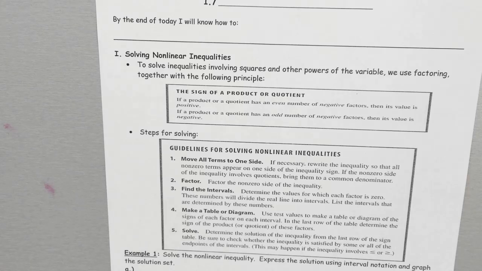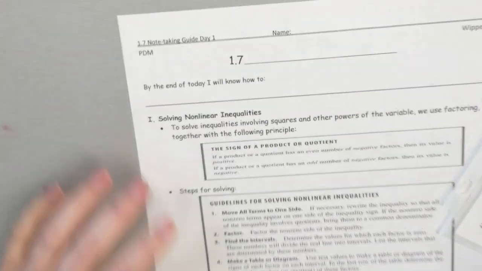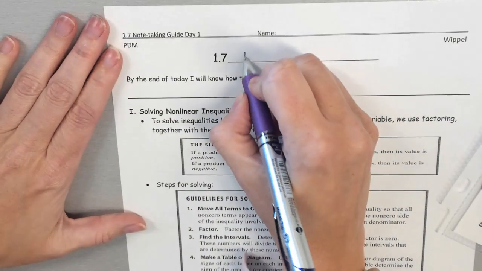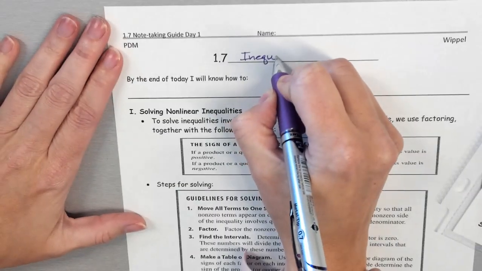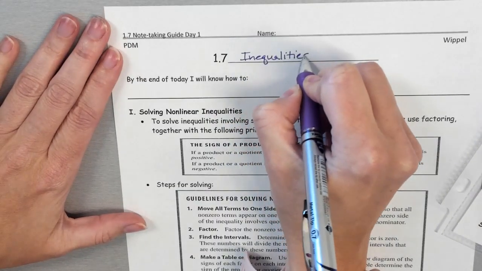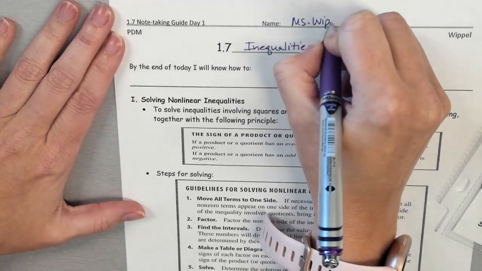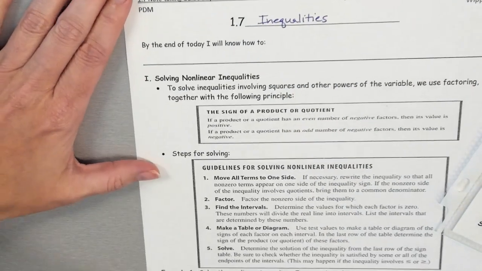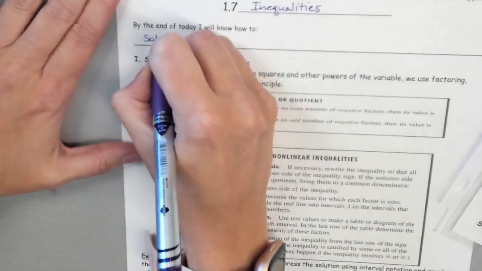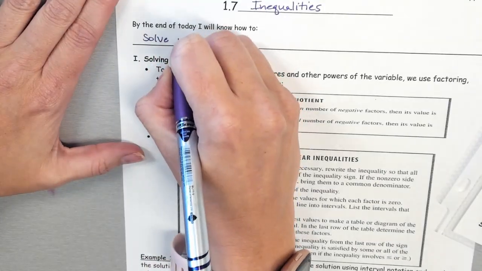So for 1.7, this is called inequalities. Okay, so stay up here with me, please. Okay, and then like I told you, we are going to be solving nonlinear inequalities.